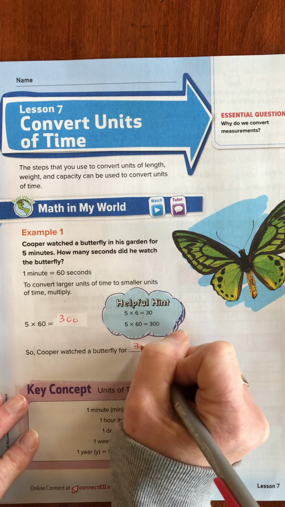Now we have to change the hours into minutes. So since 1 hour equals 60 minutes, you multiply 60 by 2. 60 times 2, again, remember it's 6 times 2 is 12. Then you add that 0, so it's 120. 120 plus this additional 7 minutes is 127. So the movie is 127 minutes long.